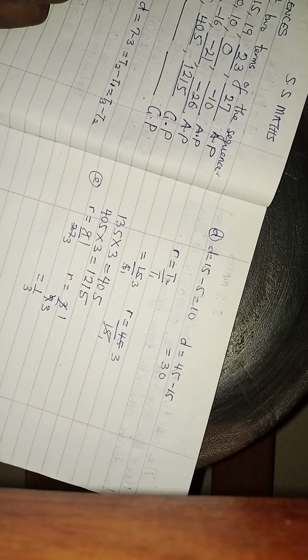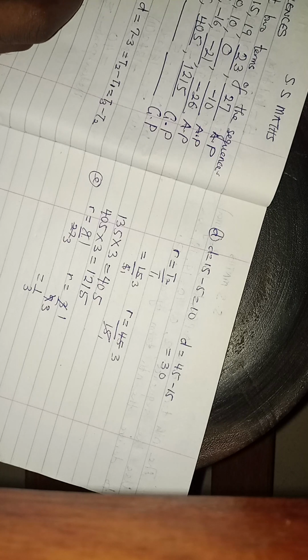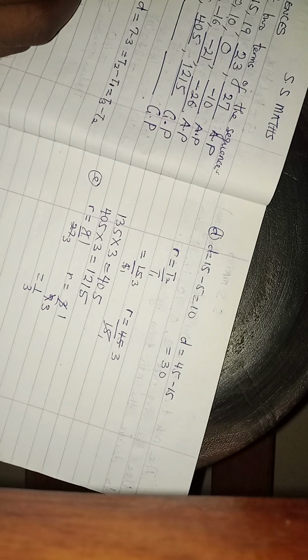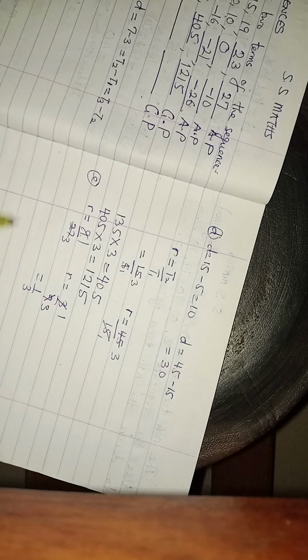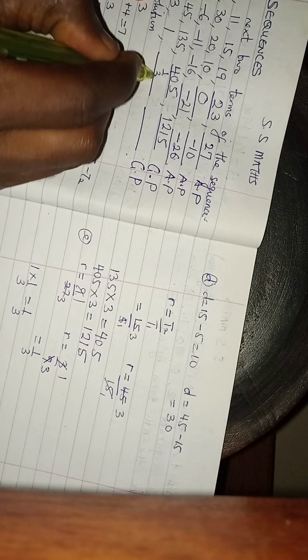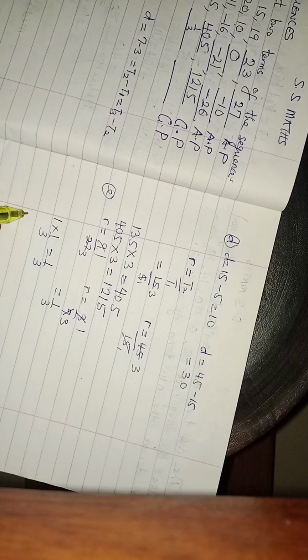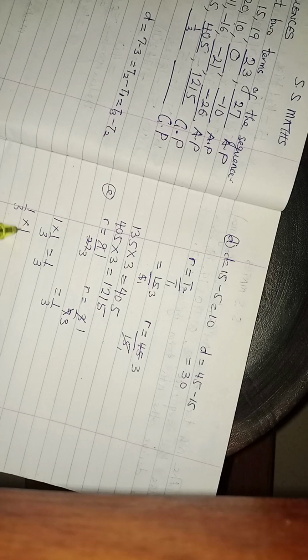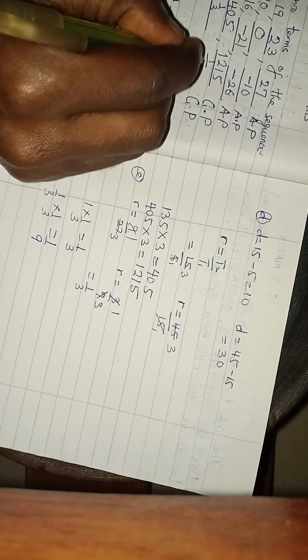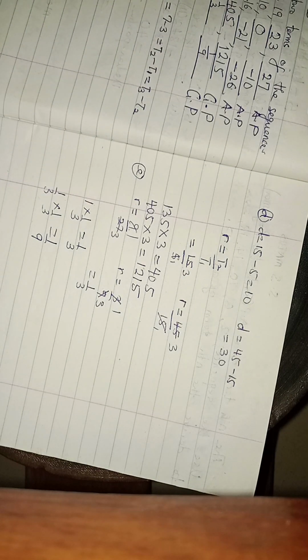So what will I do to get 27? I multiply by 1/3, and then I'll get 9. 9 times 1/3 will give me 3. 3 times 1/3 will give me 1. Or you can say 27 divided by 3, 9 divided by 3, 3 divided by 3. So to get the next one, I'm going to say 1 times 1/3, and that gives 1/3. Then the next one is 1/3 times 1/3, that gives 1/9.